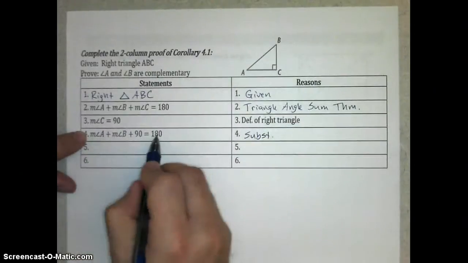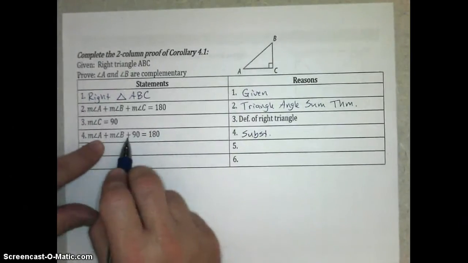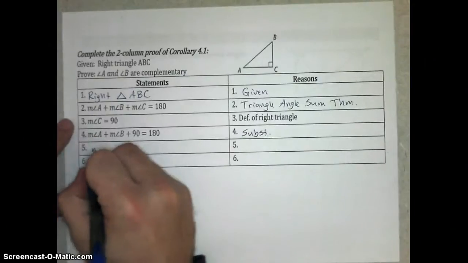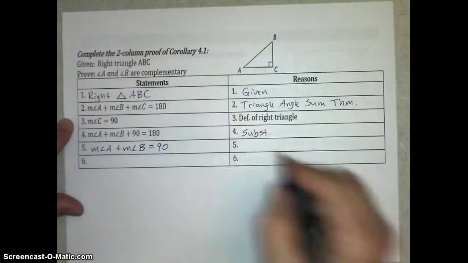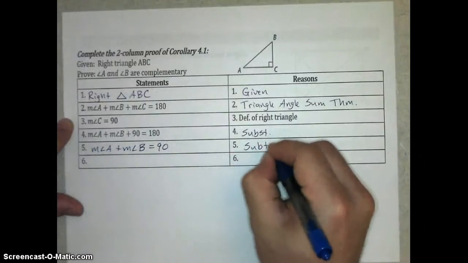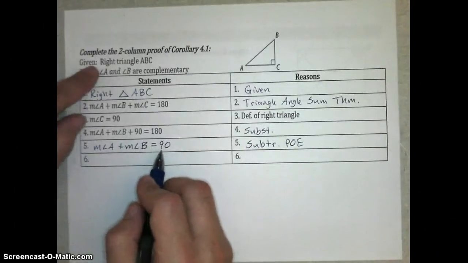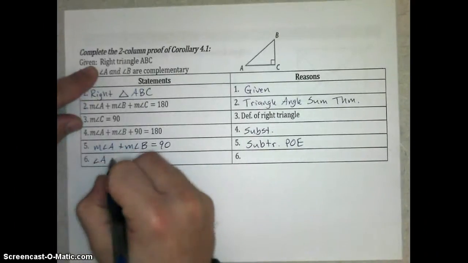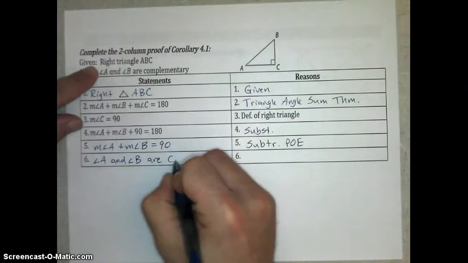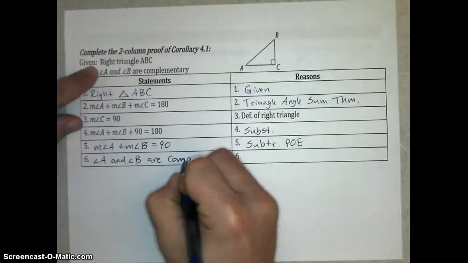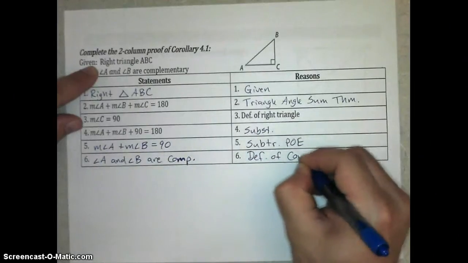All right, so we've got this equation. We want to prove that A and B are complementary from this equation. Well, it would be very easy just to subtract 90 from both sides and get the measure of angle A plus measure of angle B does in fact equal 90. That's just by the subtraction property of equality. But then if their measures add up to 90, we know that they're complementary by definition. So we can go ahead and state the final part of our proof, that A and B are complementary. Sorry, let me write that M a little bit better. And that's just by definition of complementary angles.